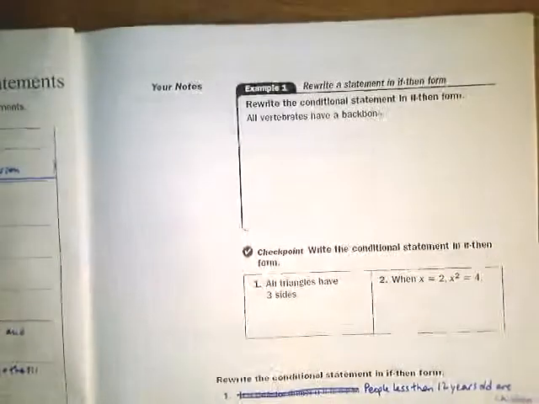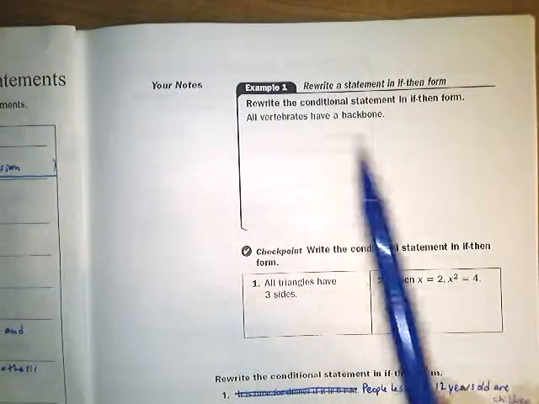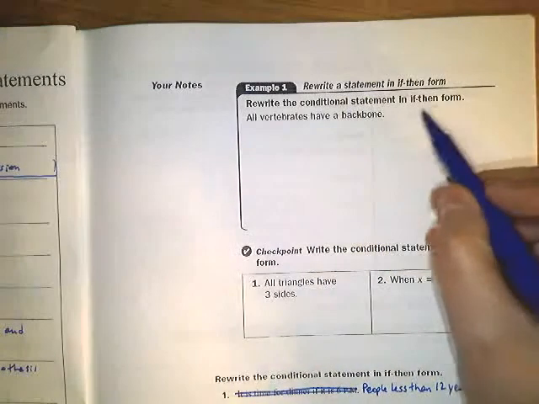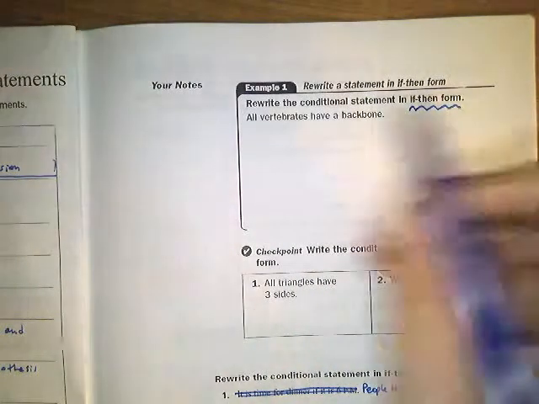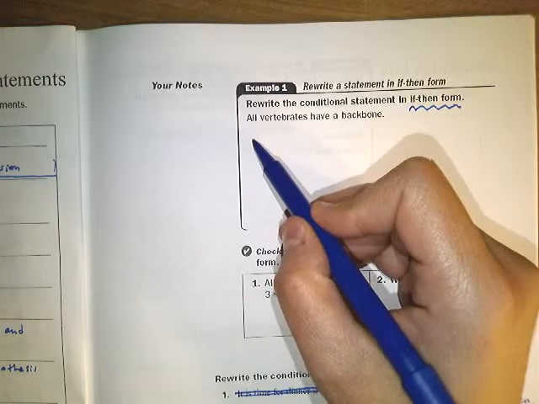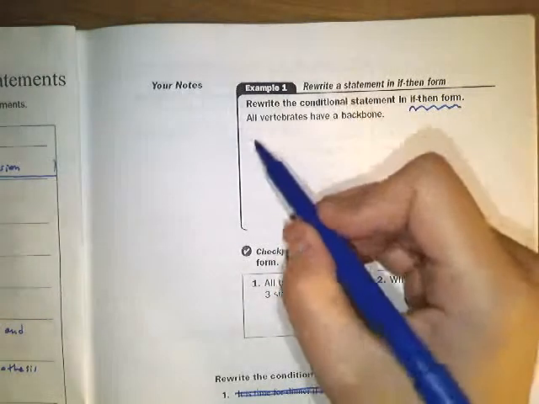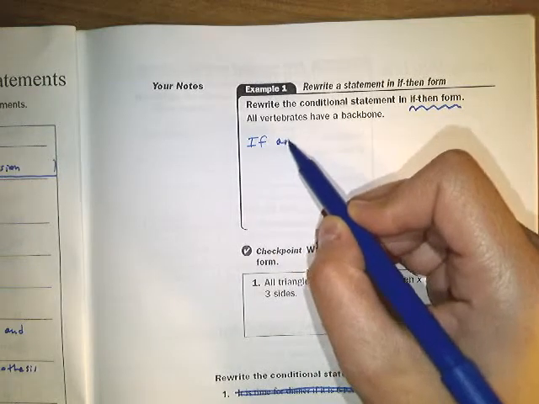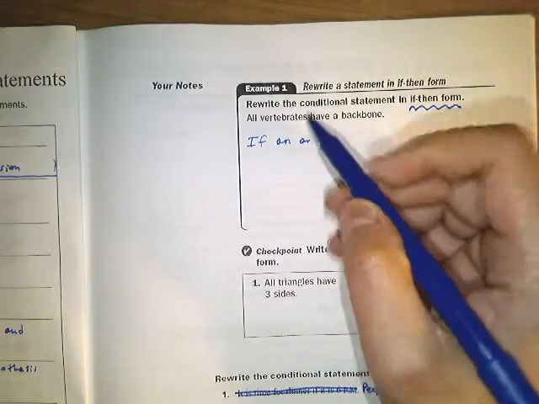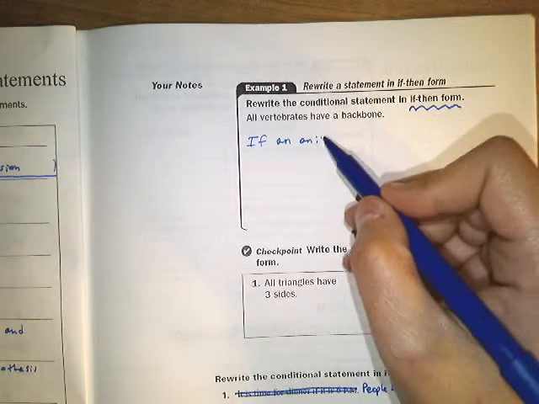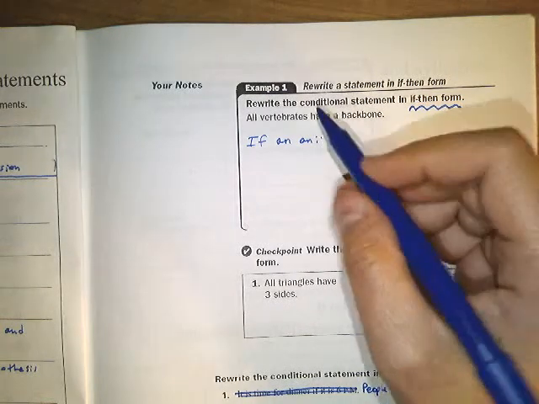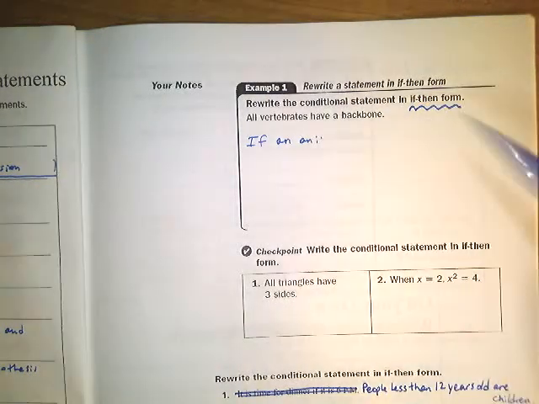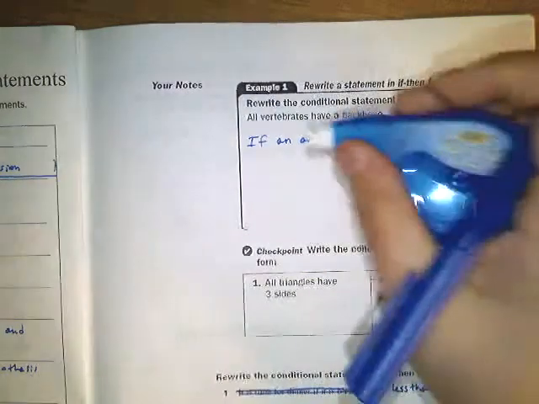So if I wanted to rephrase this, all vertebrates have a backbone, and write it in if-then form, I would say, let's see, I was going to say an animal, but I suppose we're vertebrates too.